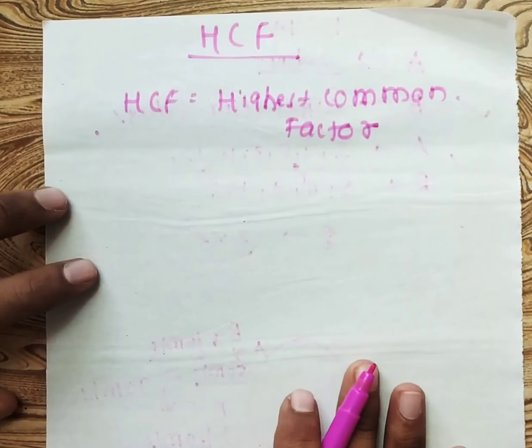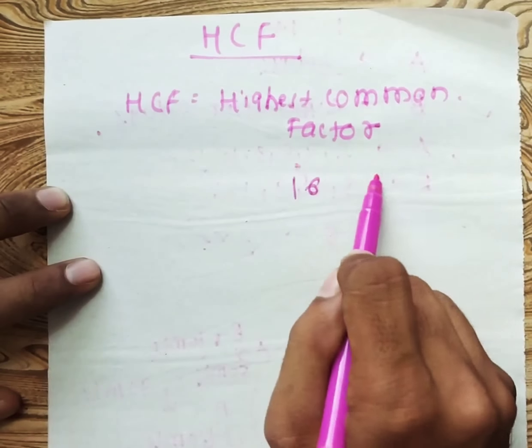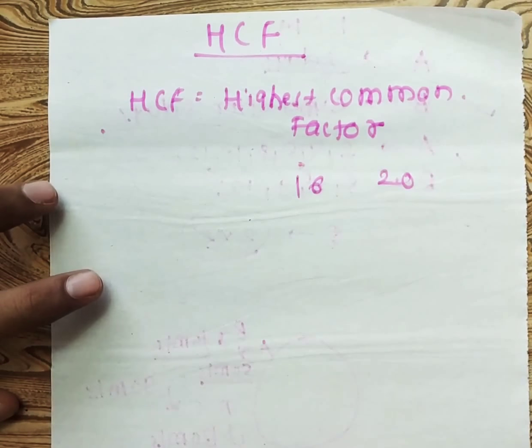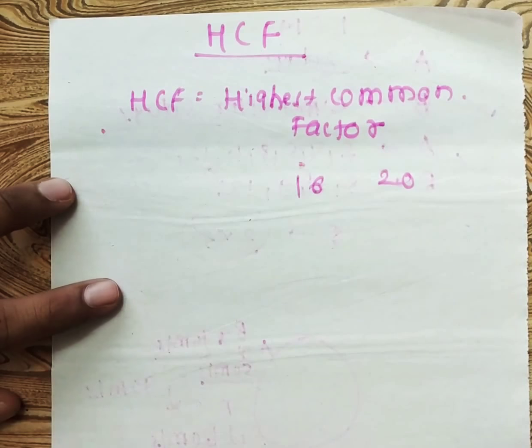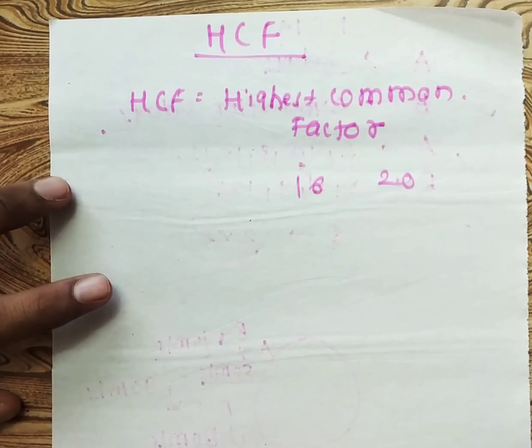How to calculate HCF? If the two numbers are 16 and 20, what is the HCF? We just have to take the highest common factor. We don't have to multiply the common factor by the uncommon factor. That is what we do in LCM, but not in HCF. We just have to take the common factor.